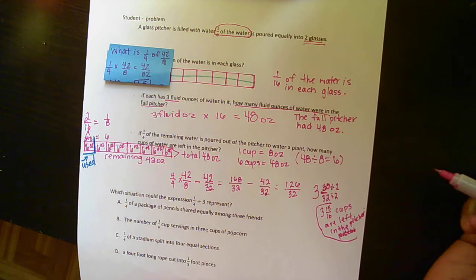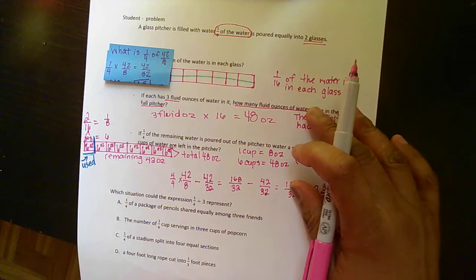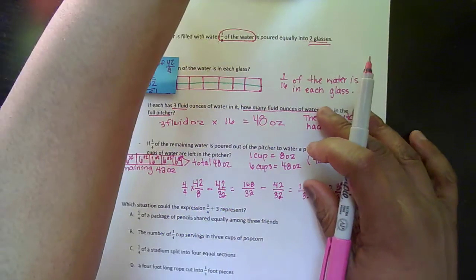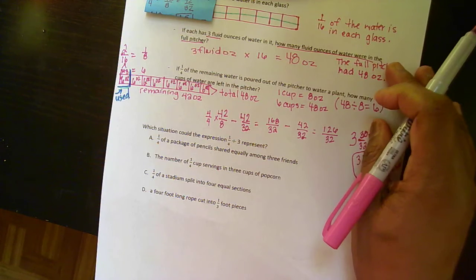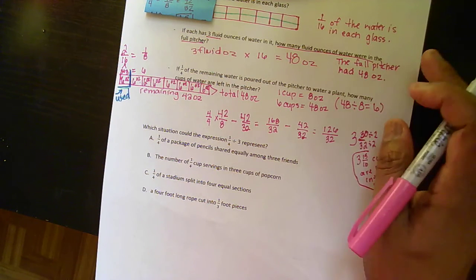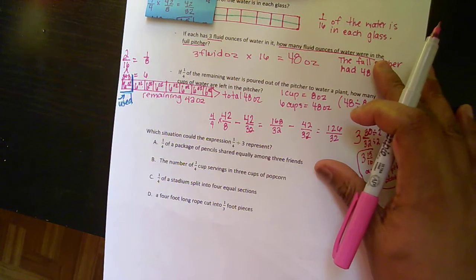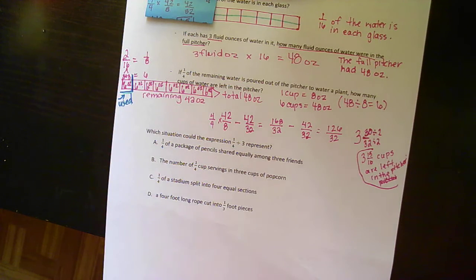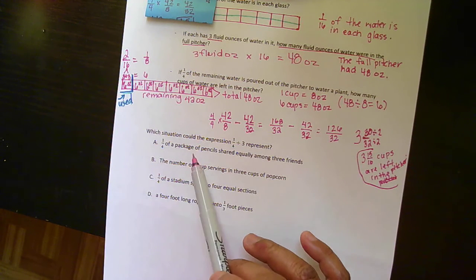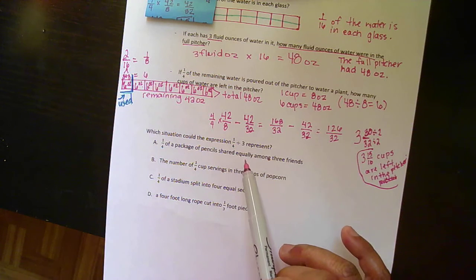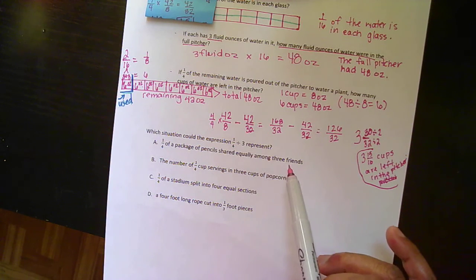What situation could the expression 1/4 divided by 3 represent? So this is just like elimination when we were eliminating multiple choice questions when we were getting ready for the state test. You have to kind of go through all of them, all right? So let's start with A. 1/4 of the packet of pencils shared equally among 3 friends.